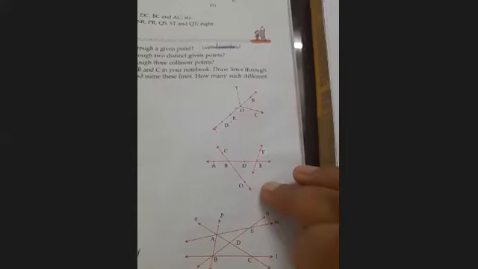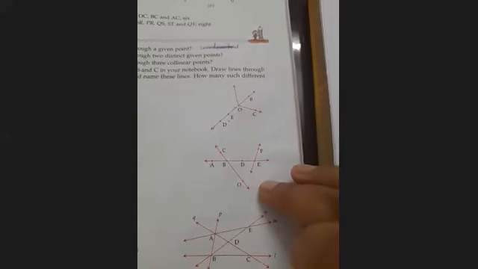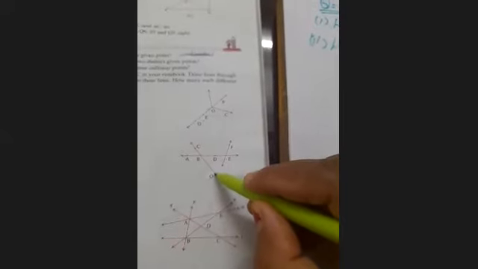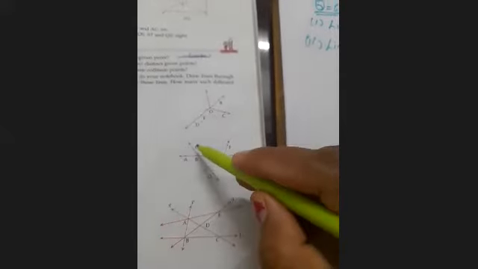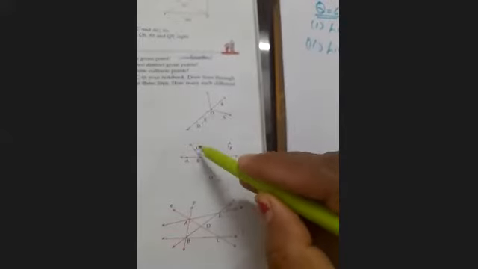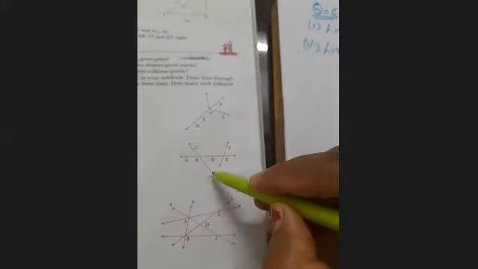Yes, friends. Next is the third part: the line on which point O lies. This is our point O. Now name the line in which point O lies. That is OC. Point O lies on line OC.